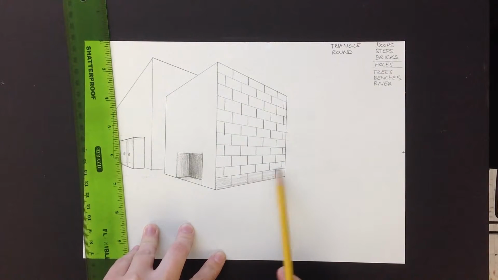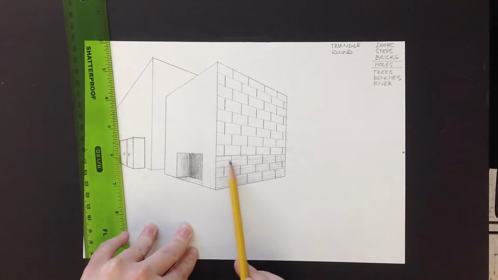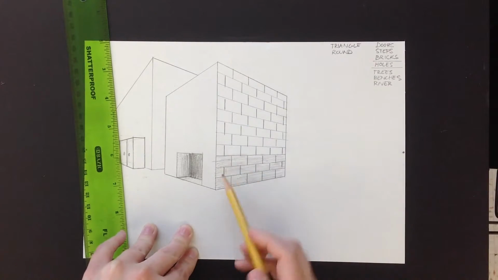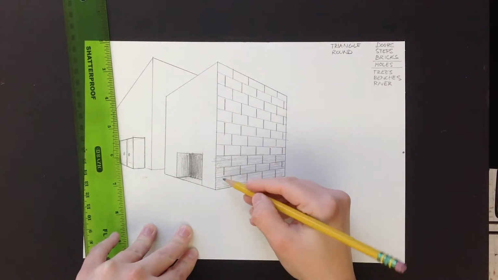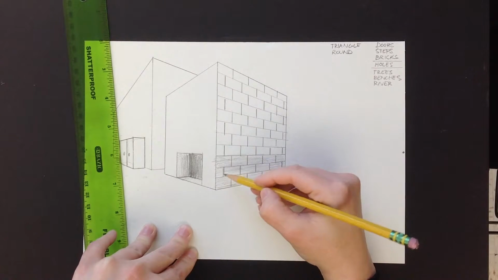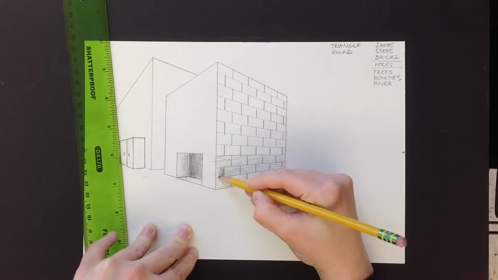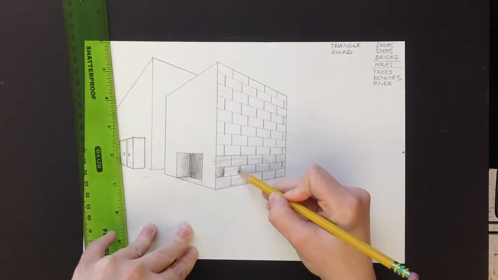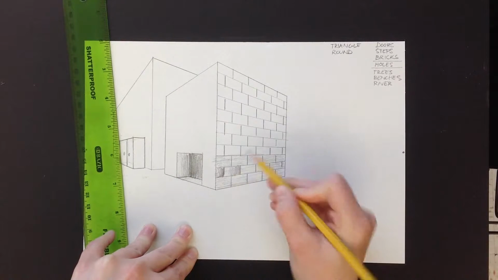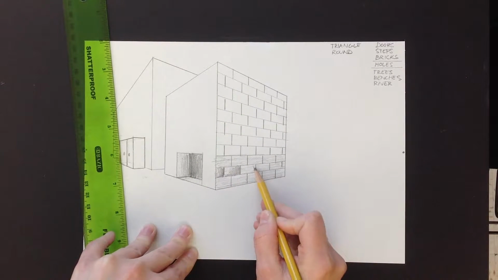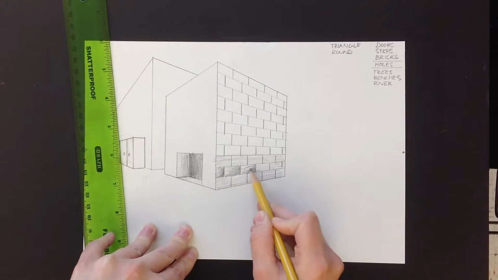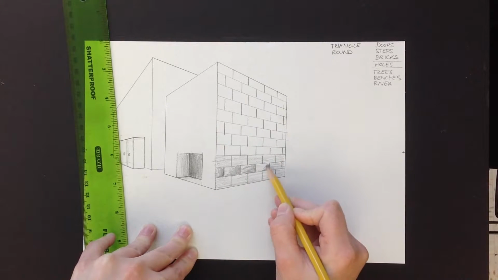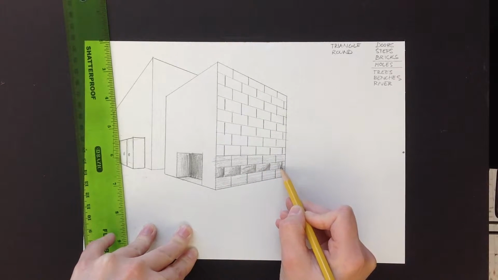When you add value, you can make kind of like a mid-tone first, all of them the same. You don't want to leave it like that, because now you want to go back and make each brick look like a separate brick. So I'm going to add shading to each individual brick as well. So I'm going to choose one side to be darker, and with brick it's good because they don't all have to be perfect, because usually brick is all different.